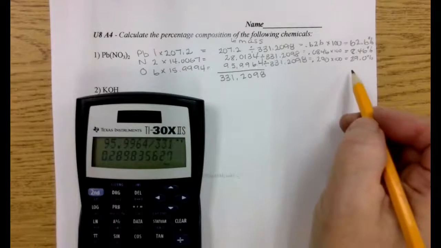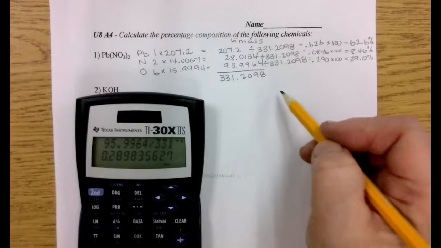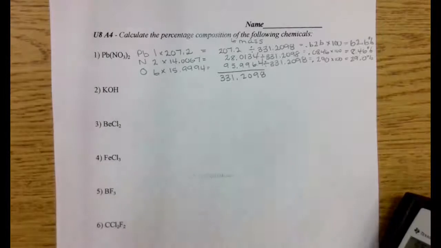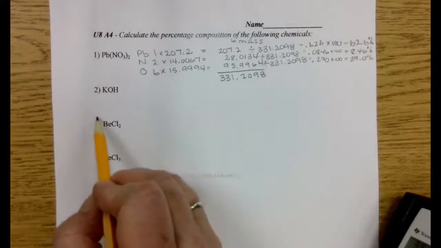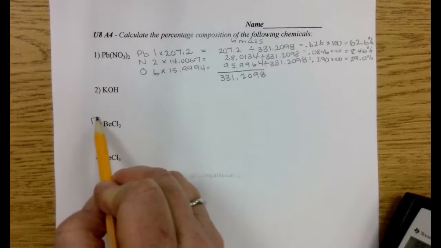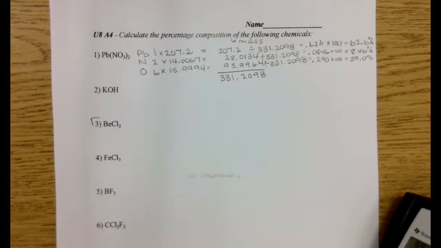And this is the percent composition by mass of each one of these. This is something that we need to know how to do first before we get on to the next step. So your assignment is to do from 3 to 9. I can do another one, but I think you'll be okay.